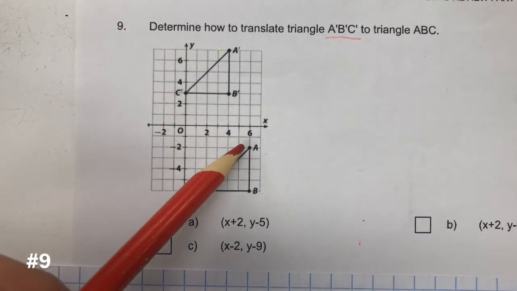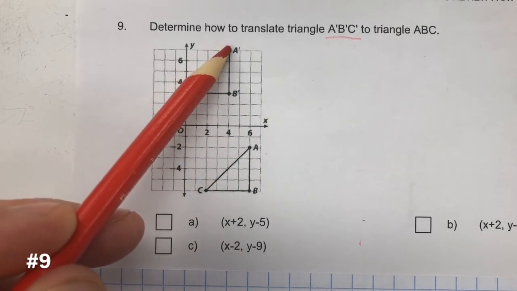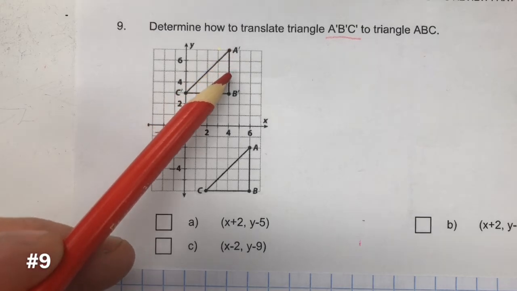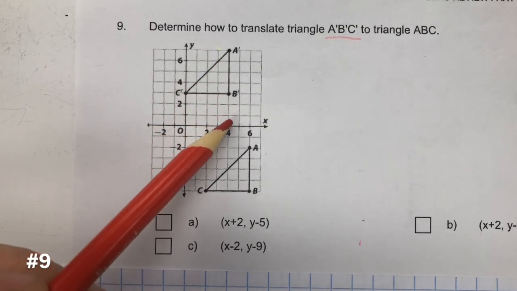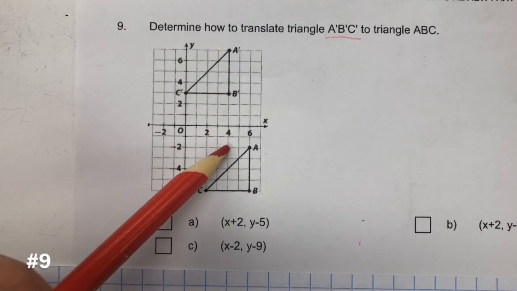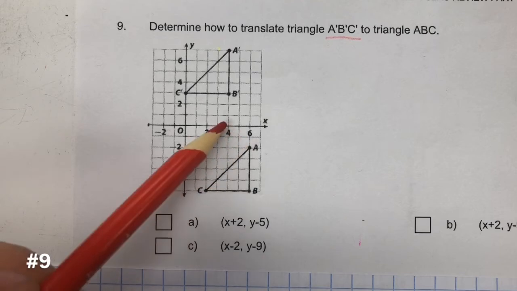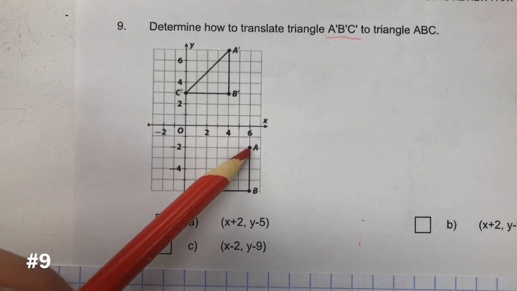To translate from A prime, I'm going to go 1, 2, 3, 4, 5, 6, 7, 8, 9. And since I'm going down, I'm subtracting. So that's -9 on the y and 1, 2 to the right on the x, which is increasing.